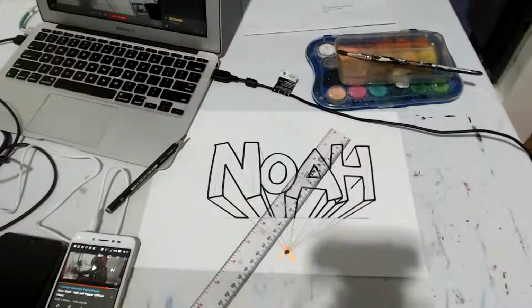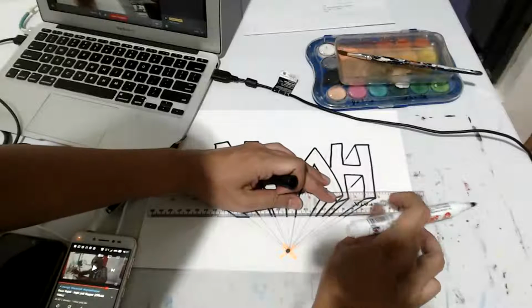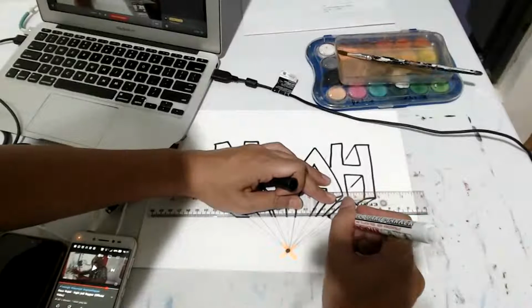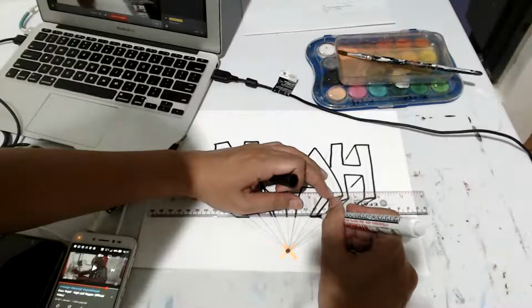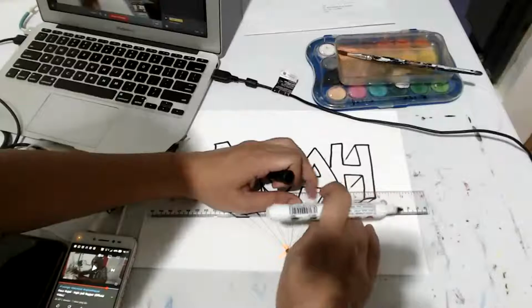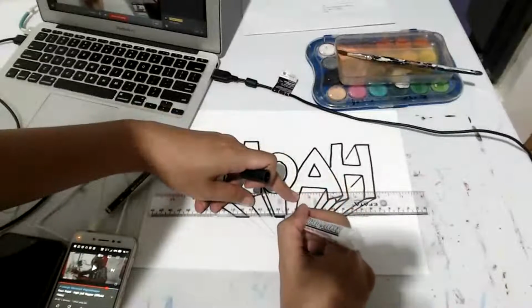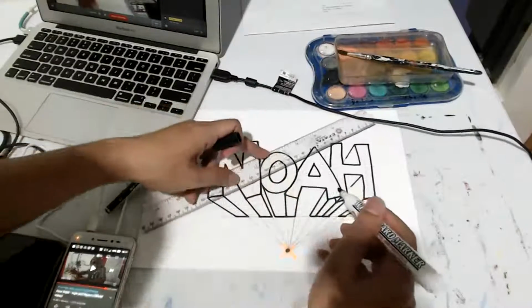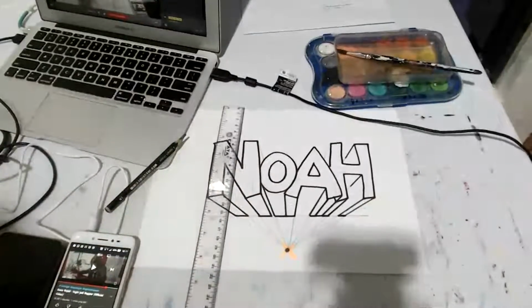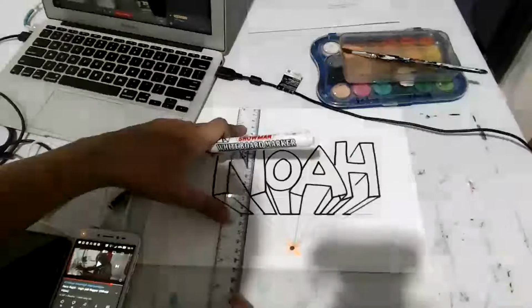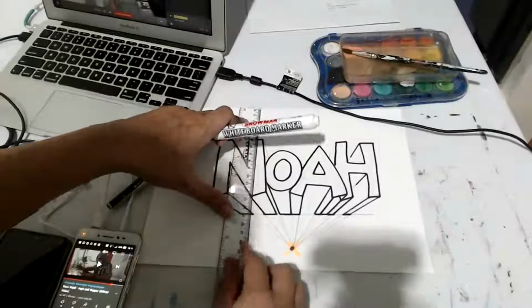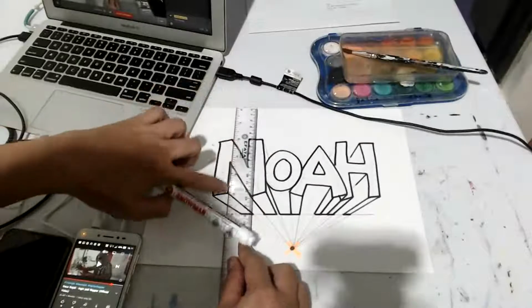Like that. And then I'm using my guideline here, the horizontal one. I'm going to connect everything here. And for the rest of this, I'm going to use this kind of straight line here.